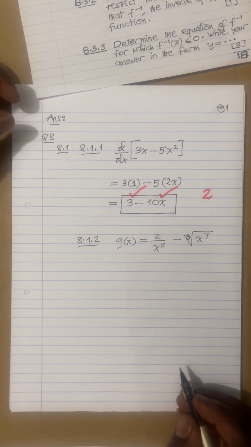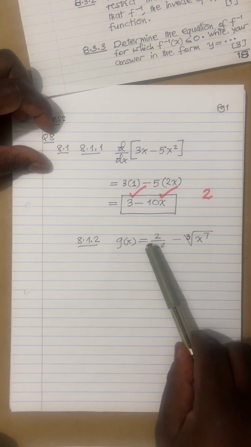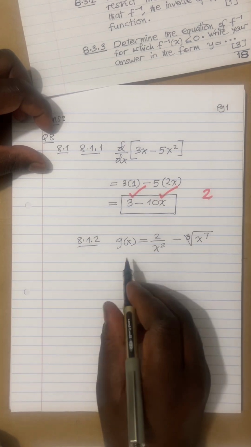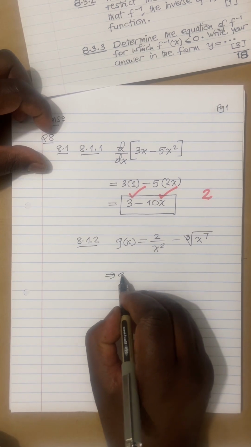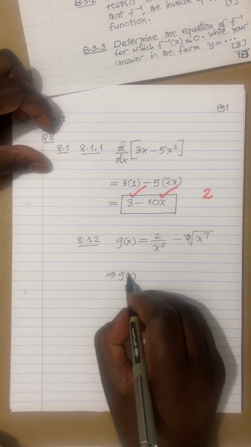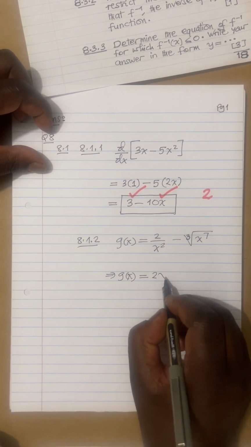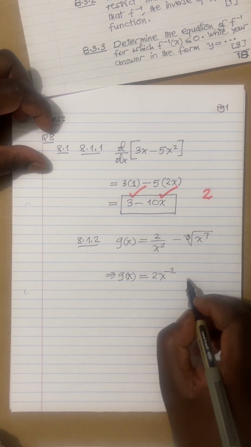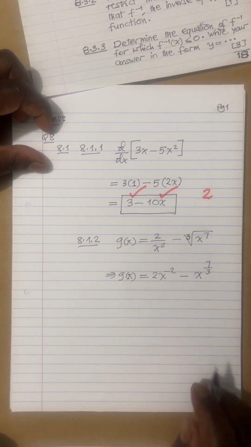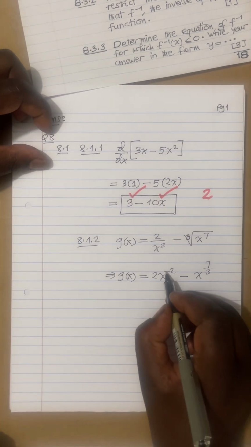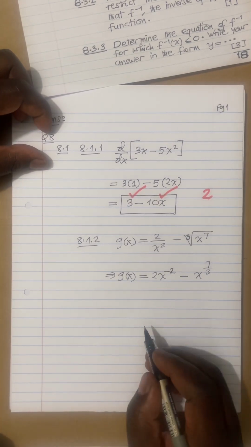So the trick here is to first of all rewrite these two terms as powers of x. So it will be as follows. This implies that g of x is equal to 2x power minus 2 using laws of exponents minus x power 7 over 3 using laws of exponents. Right, now we can differentiate this now.